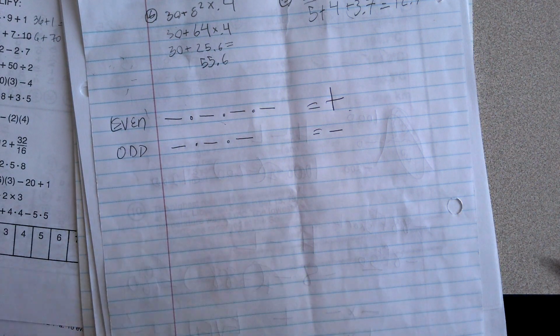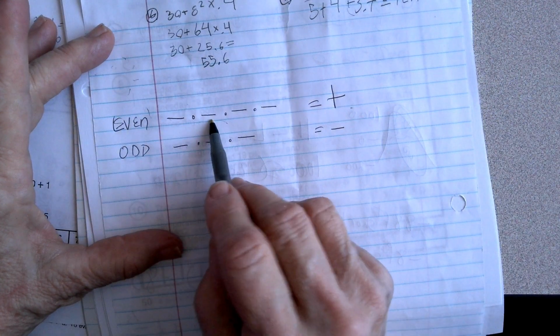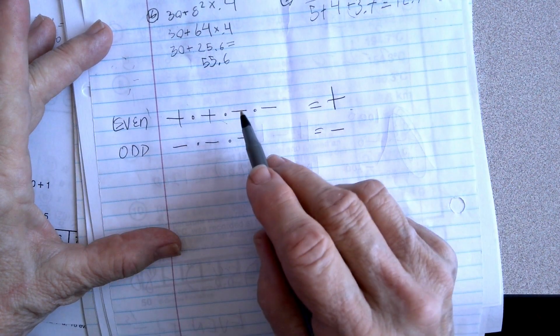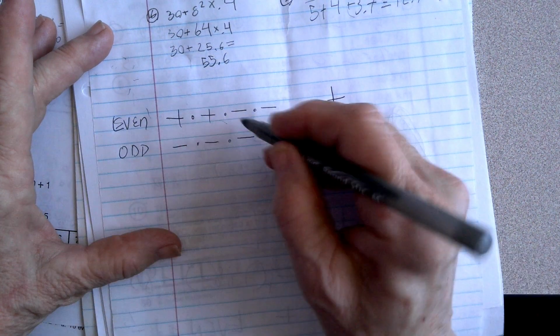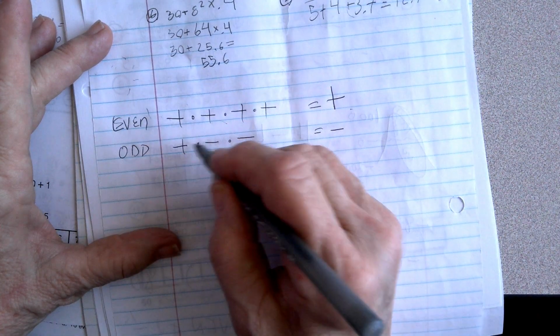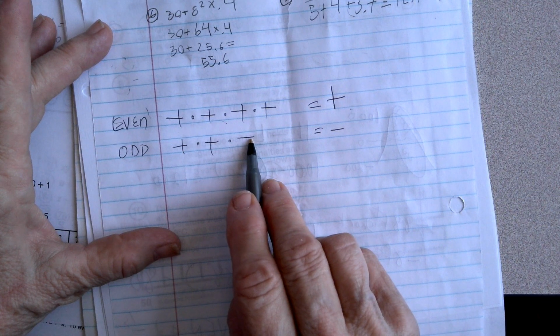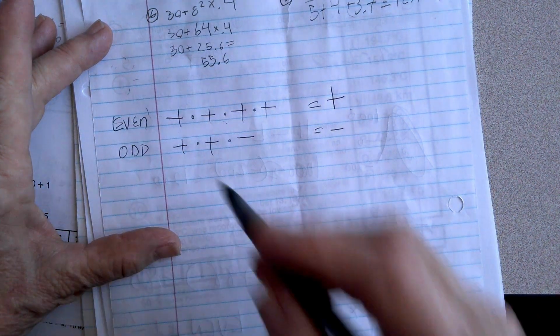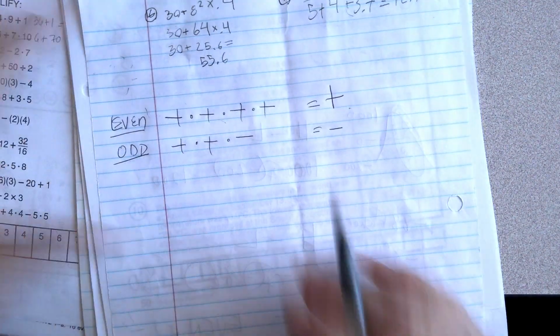And the reason is because what's a negative times a negative? Positive. So those two are positive. What's a negative times a negative? Positive. But then this one times a negative is a negative. So it works out. All you need to remember is the even odd rule.